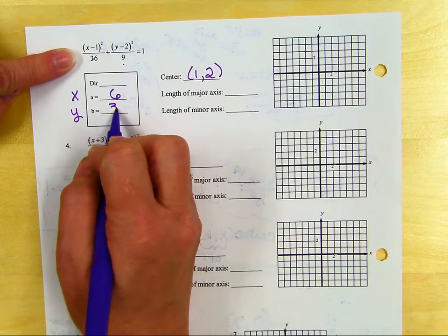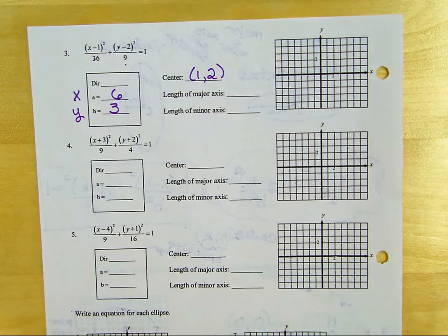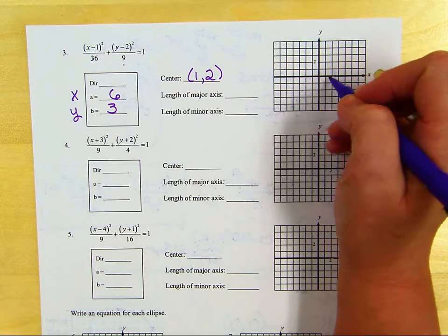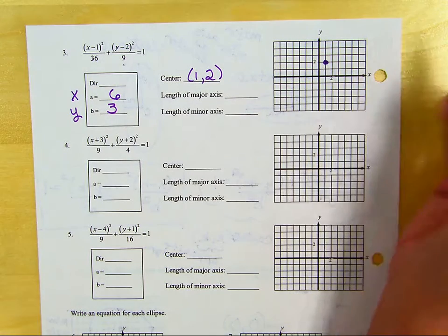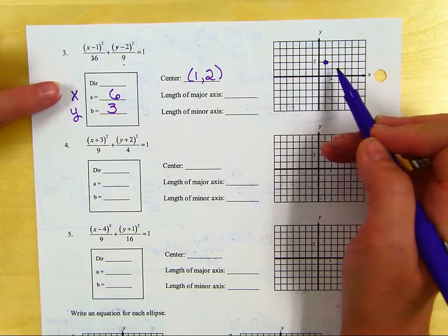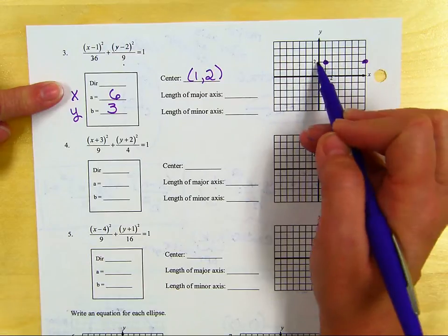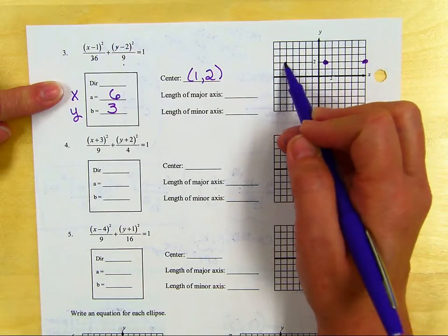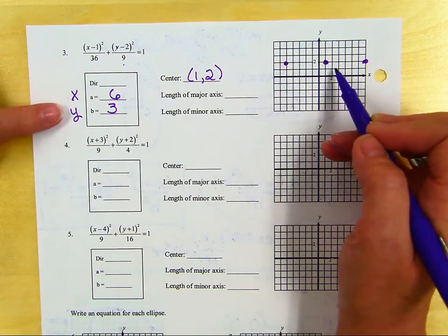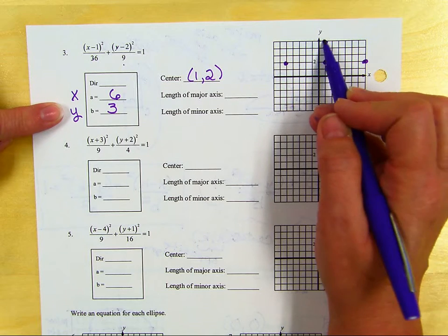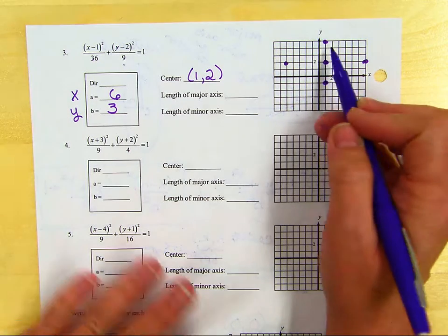Go ahead and graph that. K is 1 unit above the reflection line. K prime is 1 unit below. In the y direction, J is 3 units above, J prime is 3 units below.